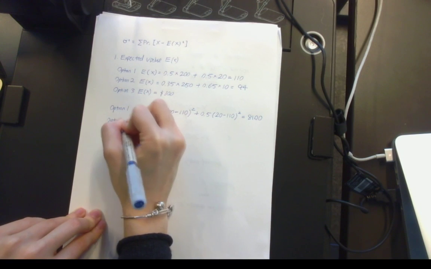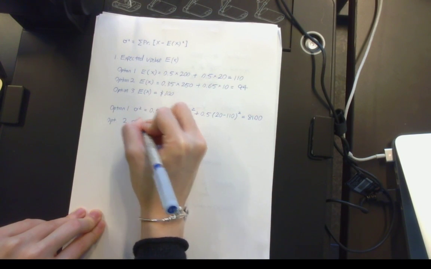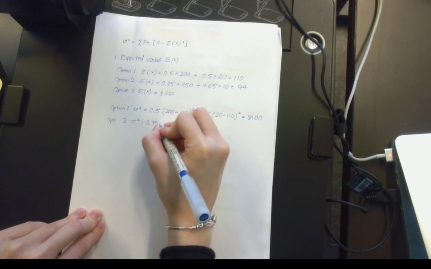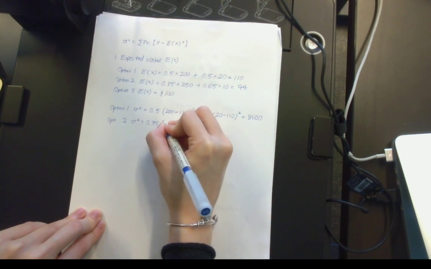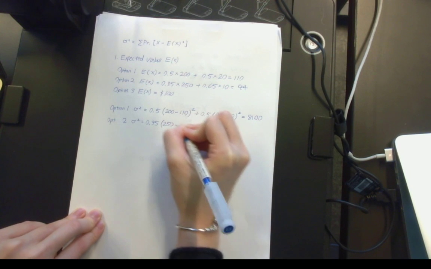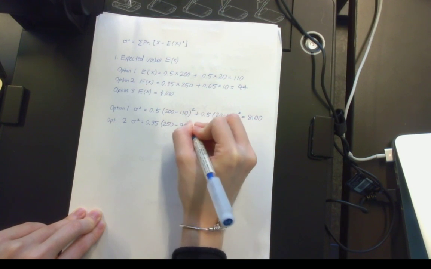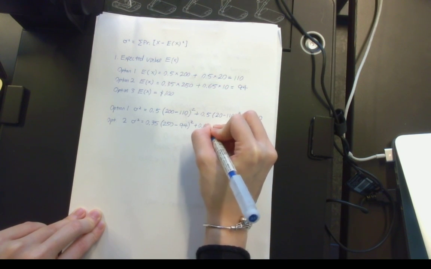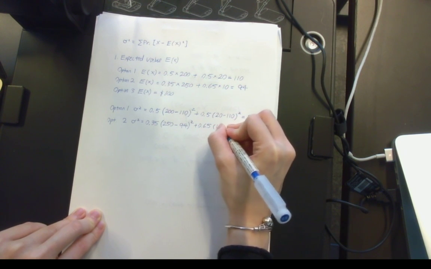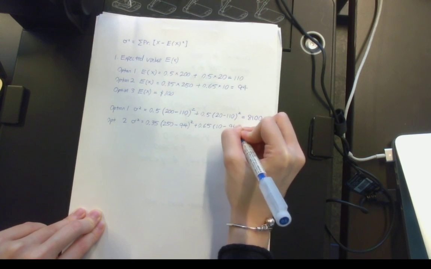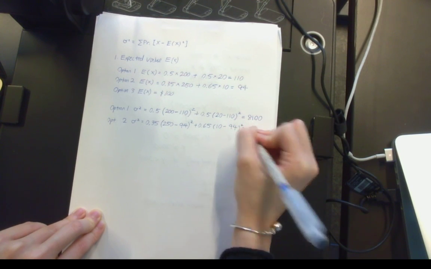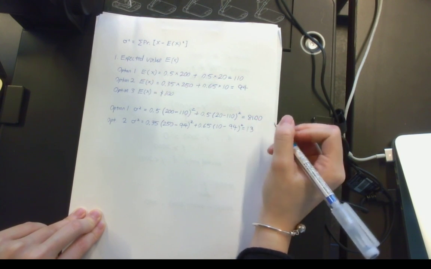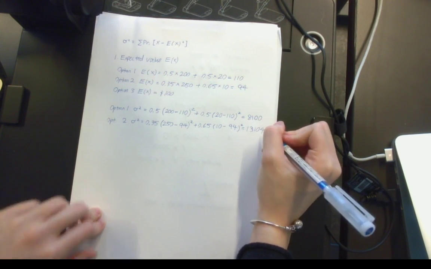For option 2, you do the same thing. 35% times 250 minus 94, bracket square, plus 65% times 10 minus 94, bracket square, and you have a variance of 13,104 for option 2.